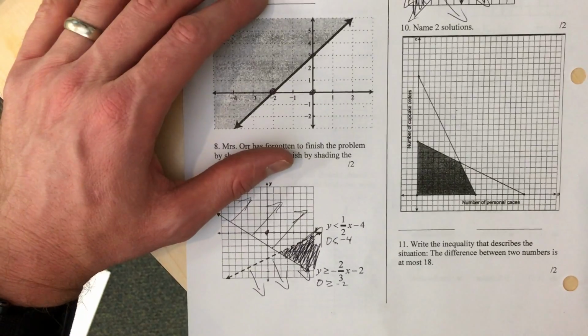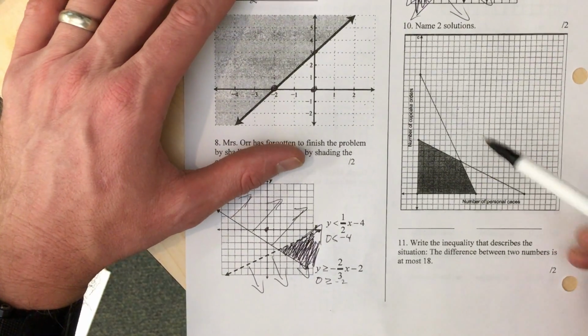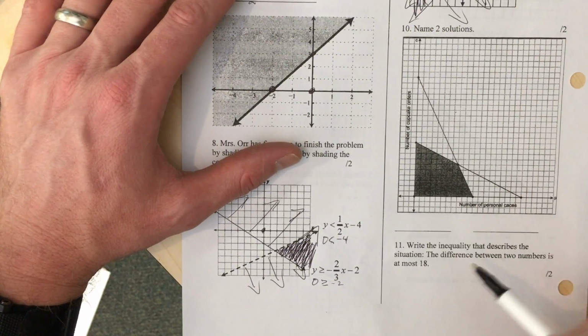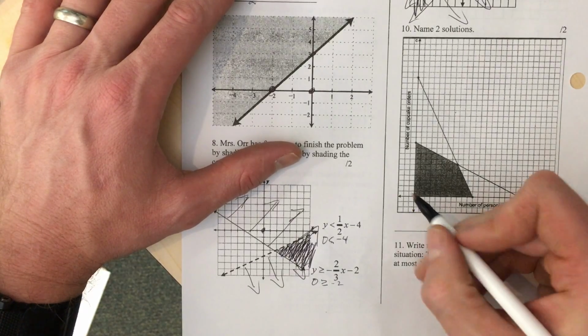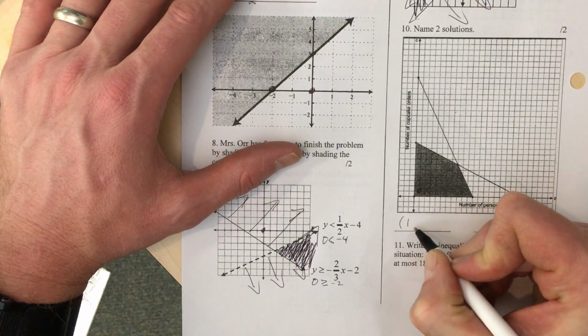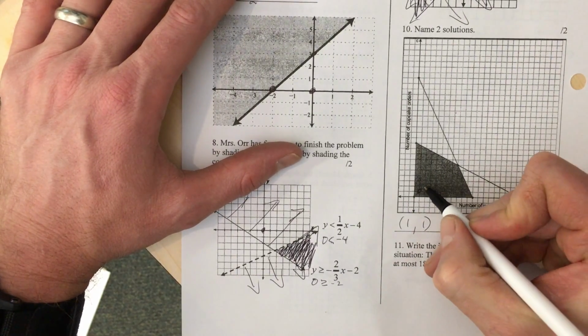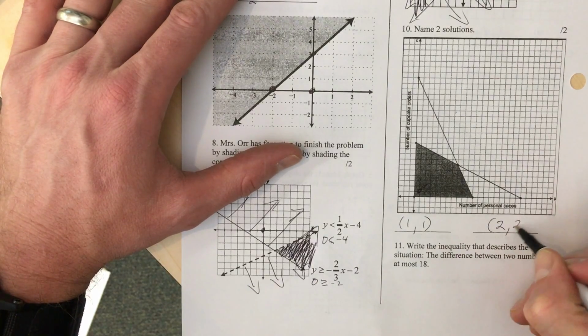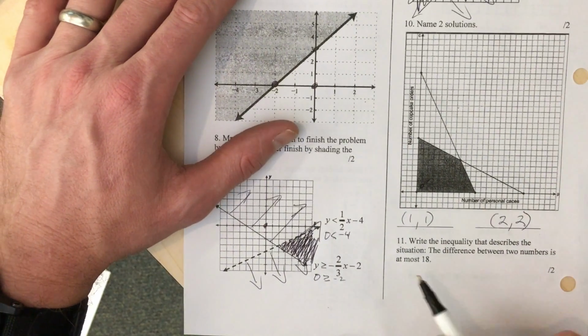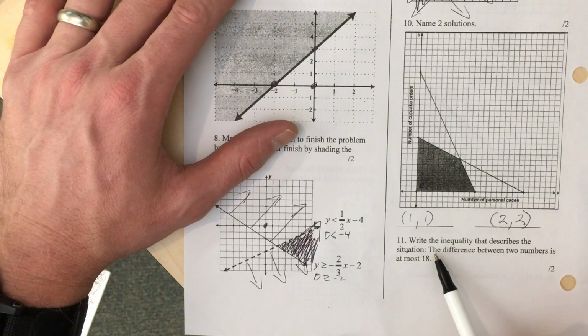Okay, last but not least, or second to last but not least. All right, so it says name 2 solutions. Well, how about 1, 1? And then how about 2, 2? Those are both in the shaded region. Done. Okay, write the inequality that describes the situation.